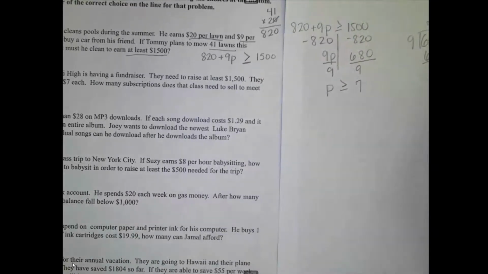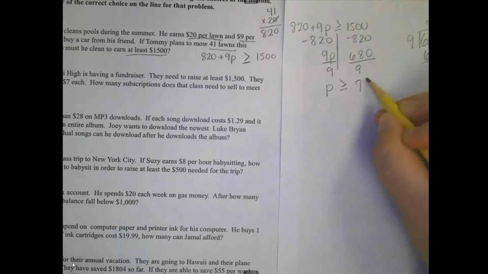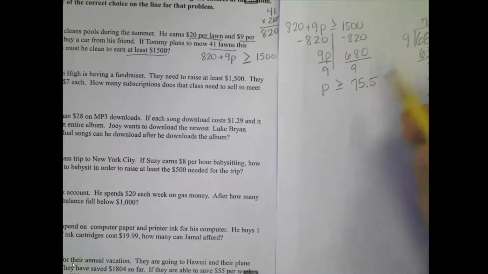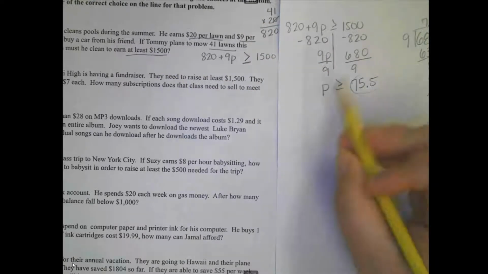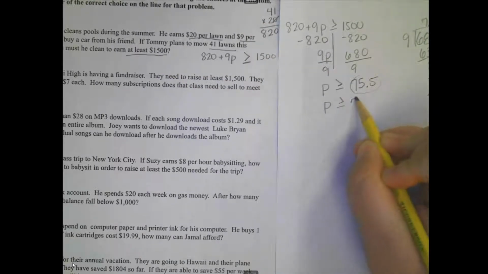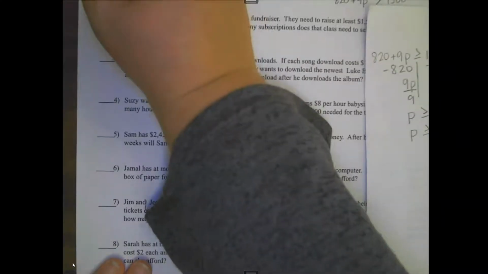Alright, so I worked it out. Sorry, I worked it out to the side. And I get 75.5. So 75.5. My question was, how many pools does he need to clean? Well, I can't do half of one, so I'm going to be looking for 76, which matches, if I look at the bottom, Q. So my first answer is going to be Q.